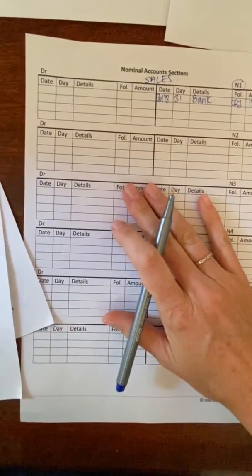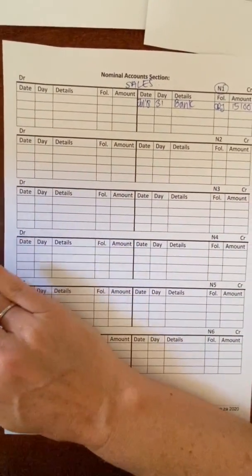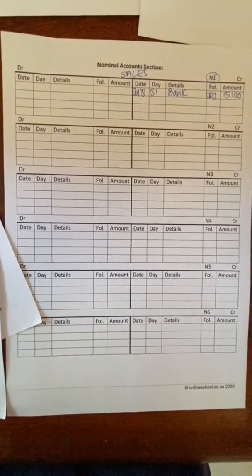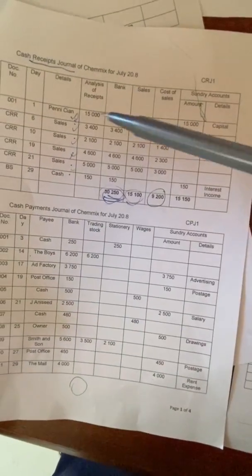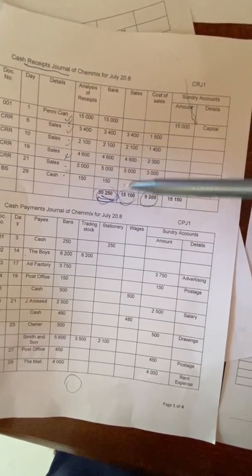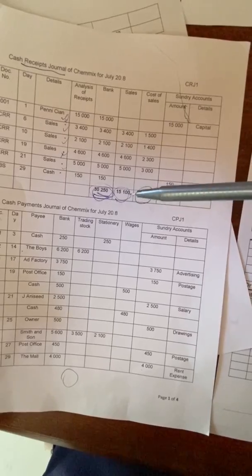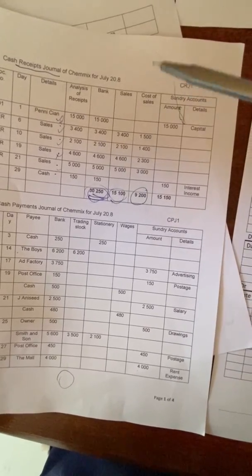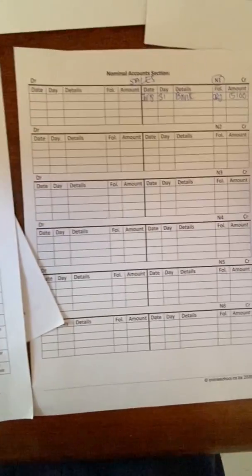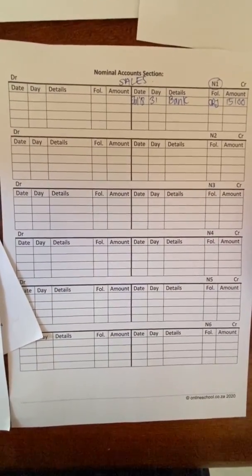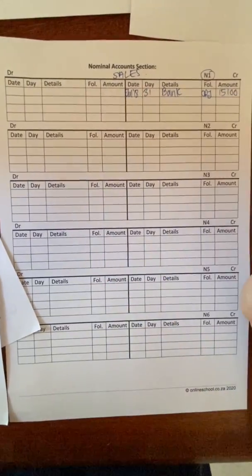Now, there are no further sales transactions in my cash receipts journal, and you don't record sales in your cash payments journal. There are no further transactions because I have recorded everything here in this column. This total here is the total for the month of July. So there's no need to record any other sales transactions in this general ledger. So that means I can close off the account.